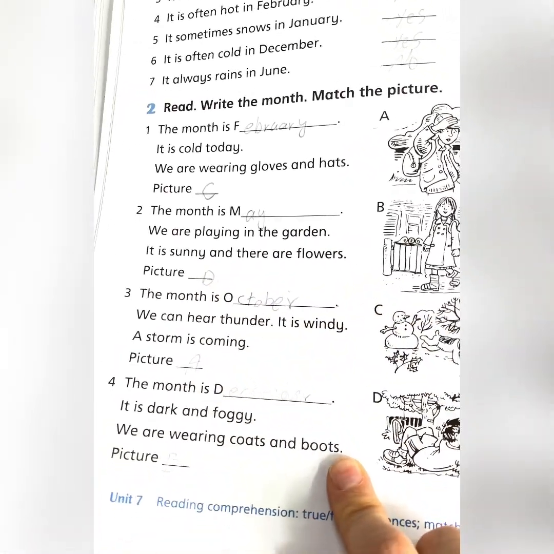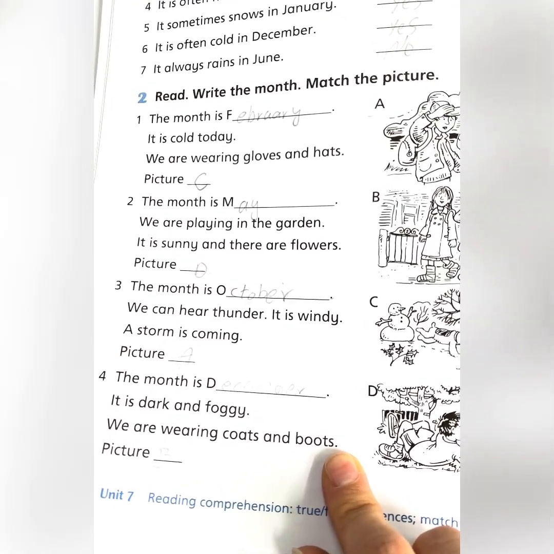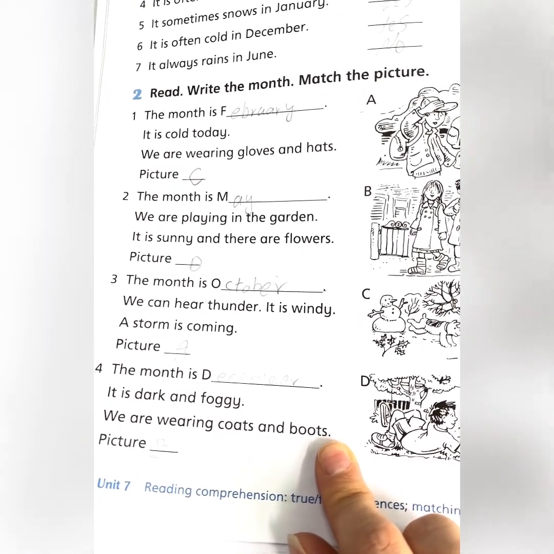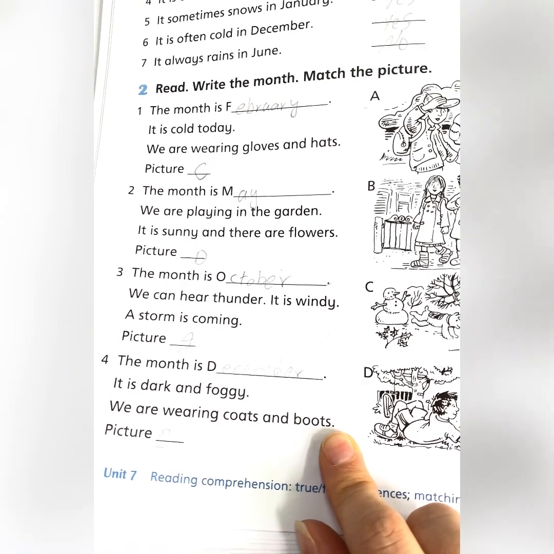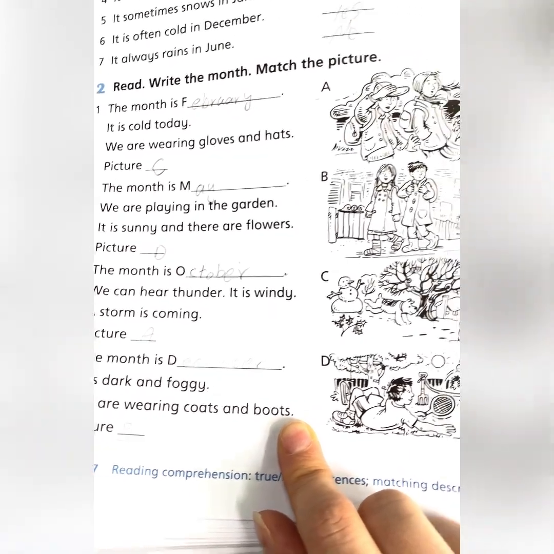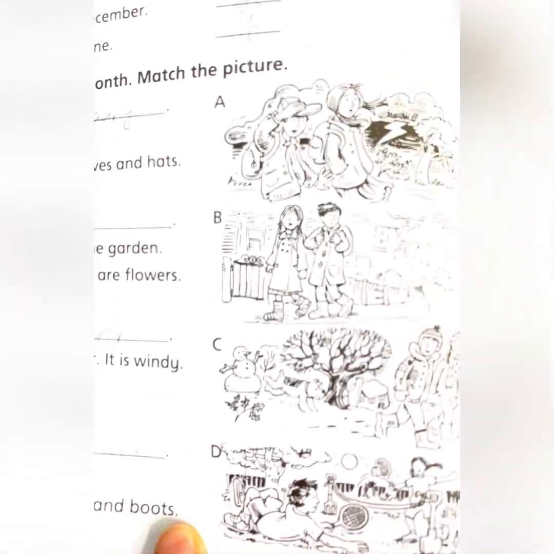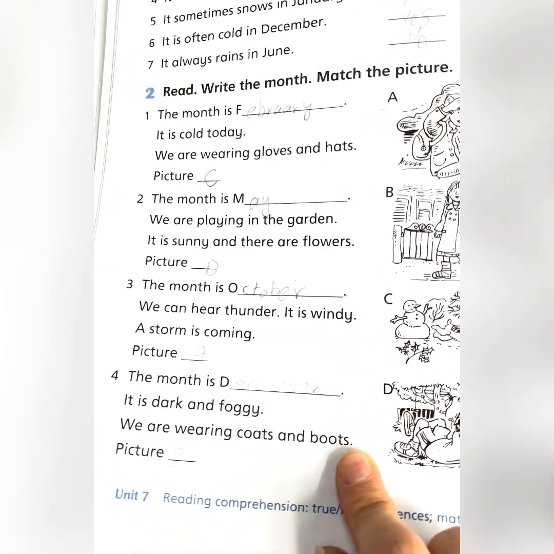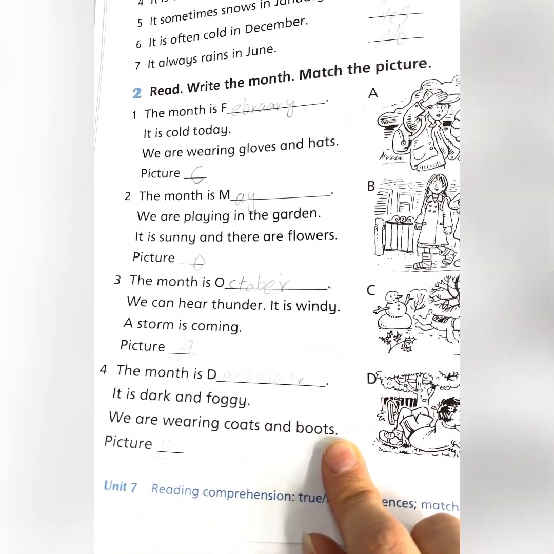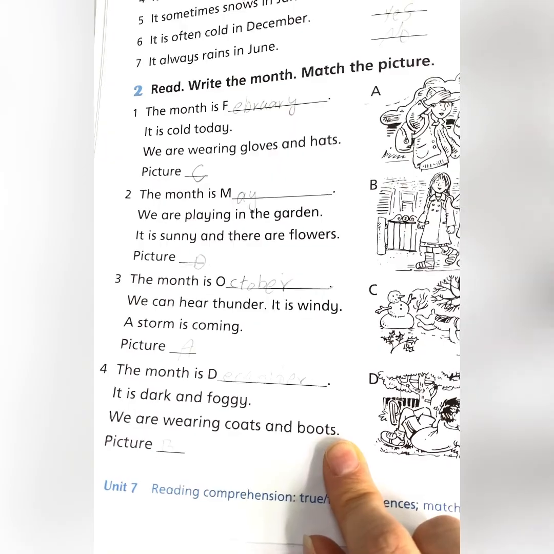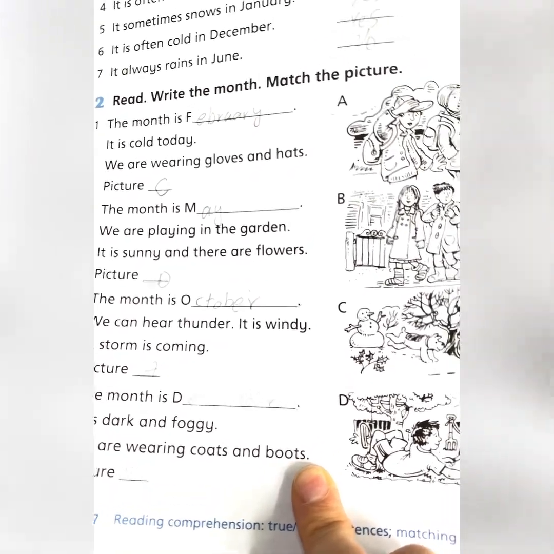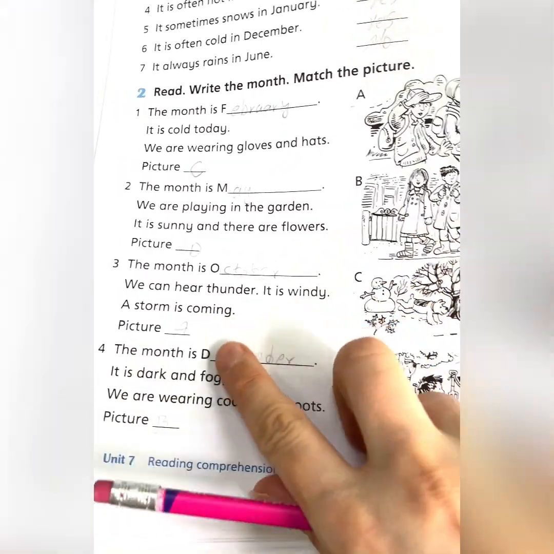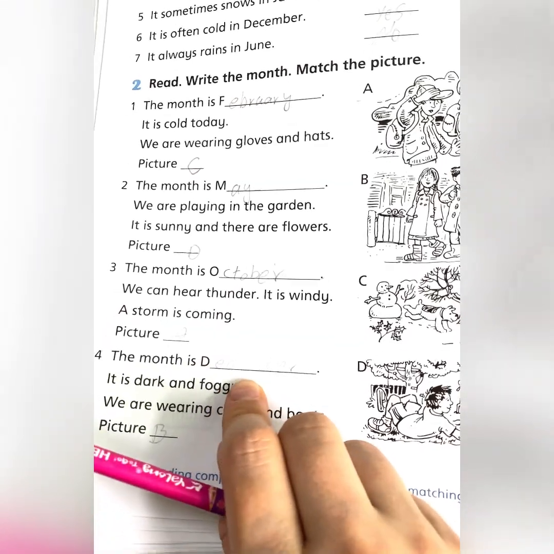The month is O. Which month starts with letter O? It's October. We say we can hear thunder. It's windy. A storm is coming. Which picture is it? It's picture A. The last one, say the month is December. It's dark and foggy. We are wearing coats and boots. Which picture is it? It's B. And starting with the letter D, so it's December.